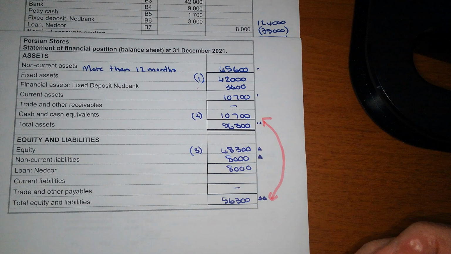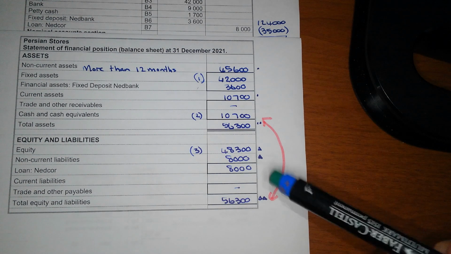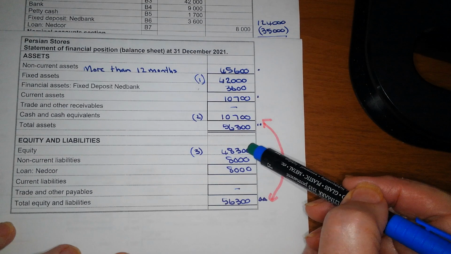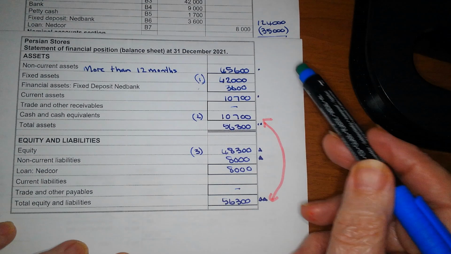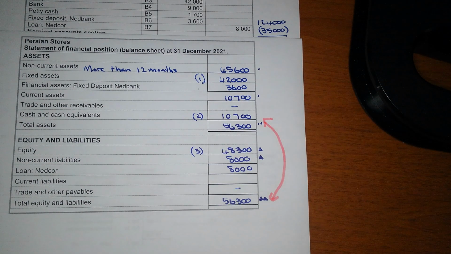Or he can decide that he can invest more money and buy more fixed assets to make more profits. So the owner will analyze everything in the statement of financial position to see how the profits of the business and the financial position of the business can improve in the future.